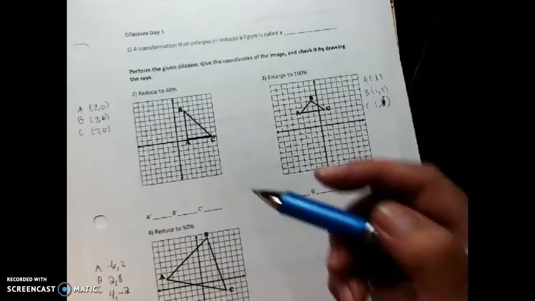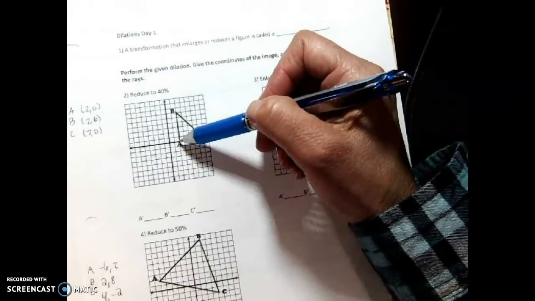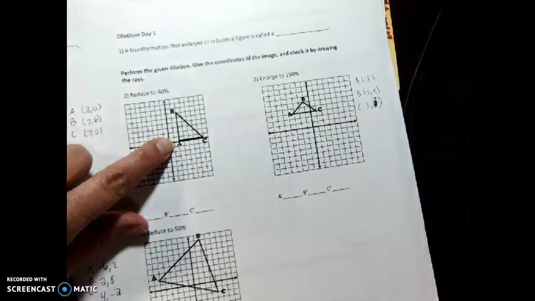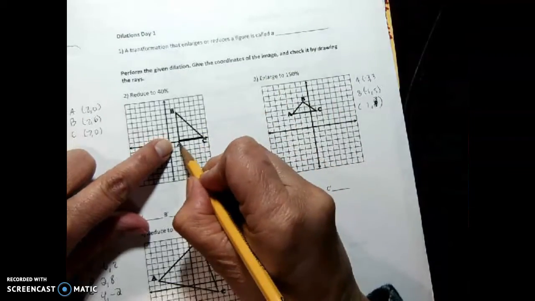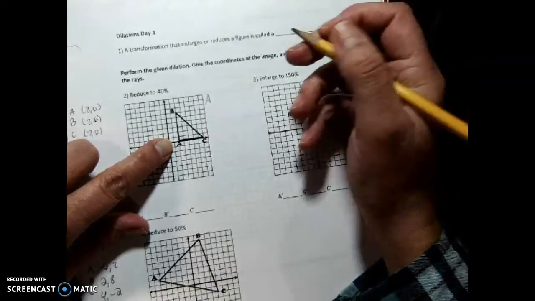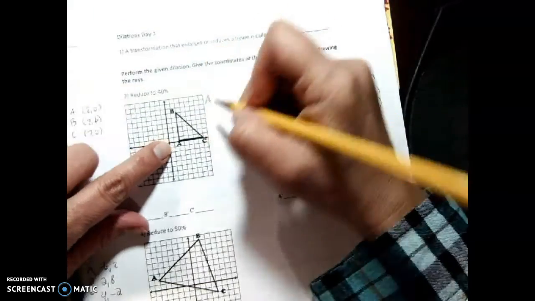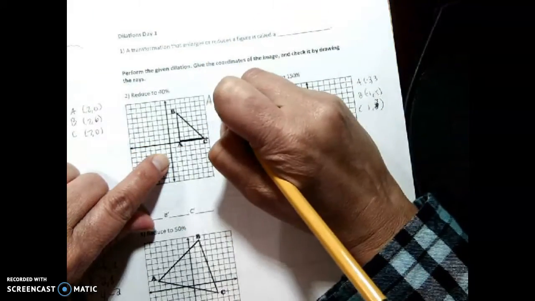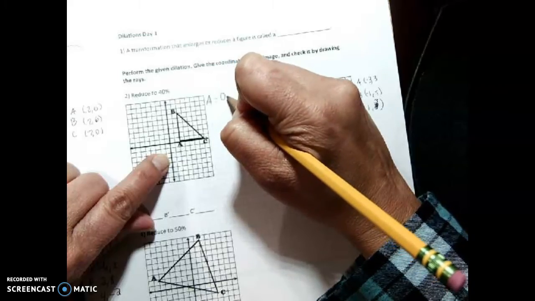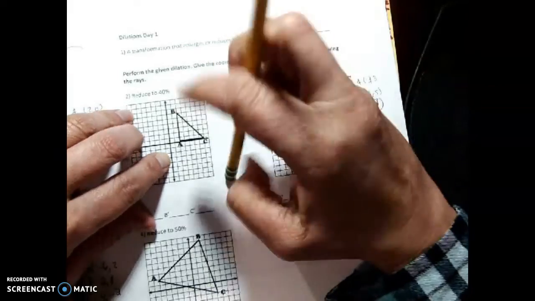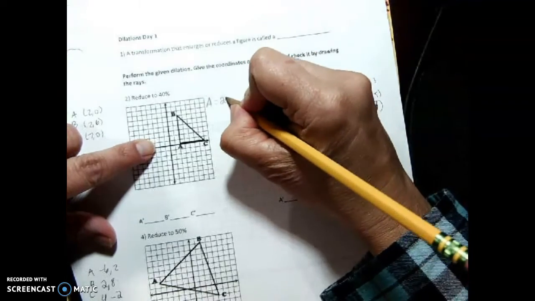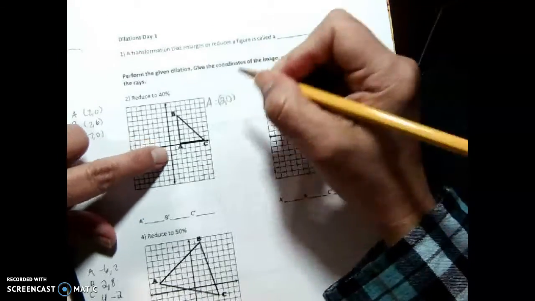If I have a graph, I'm going to use this one example. This coordinate for A is, sorry, it is 2, 0. So for A is 2, 0.